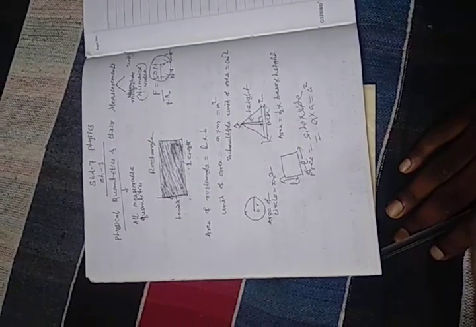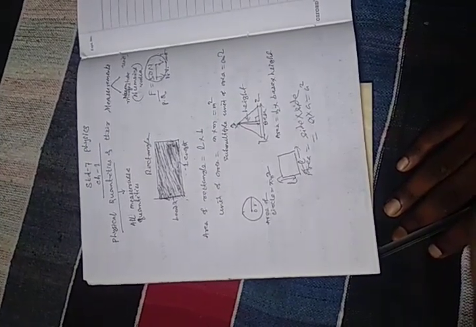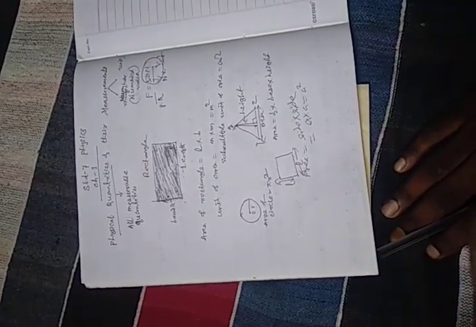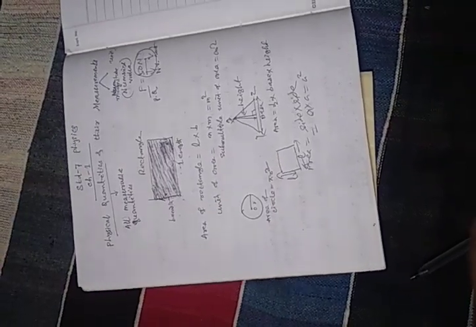We can compute the area of regular figures by using their respective formula, but in case of an irregular shape, it is quite difficult to measure the area accurately.